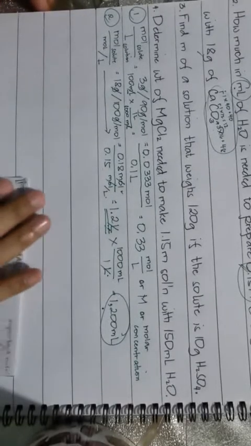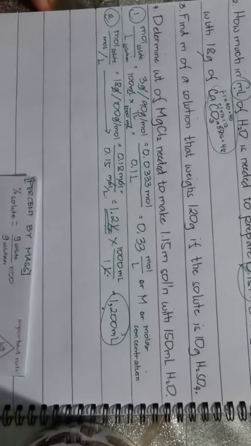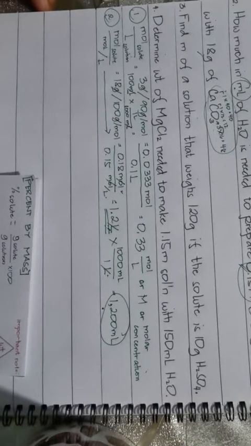Next, let us have number 3. Find small letter m, so that is molal concentration or molality of a solution that weighs 120 grams if the solute is 10 grams of sulfuric acid. So, yung solution daw natin, ang total niya ay 120 grams. Yung solute natin ay 10 grams ng sulfuric acid. The rest is supposed to be water. Kasi sabi niya solution, and it was not written here what our solvent is. So, we are going to assume that the solvent is water.